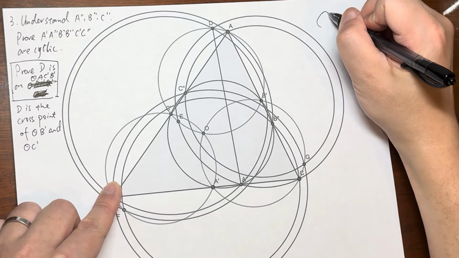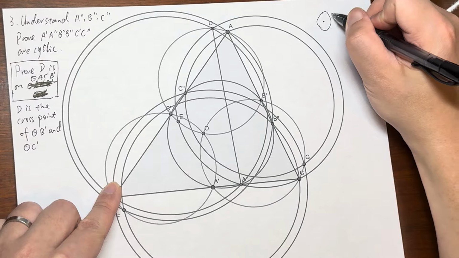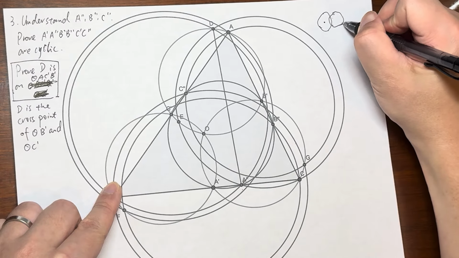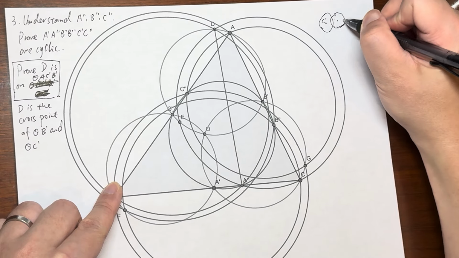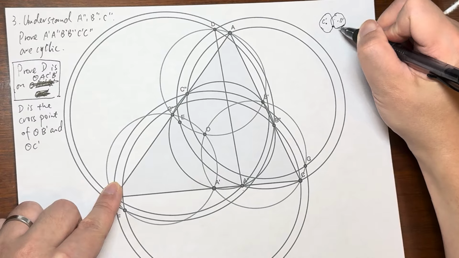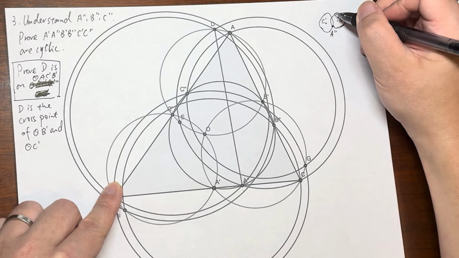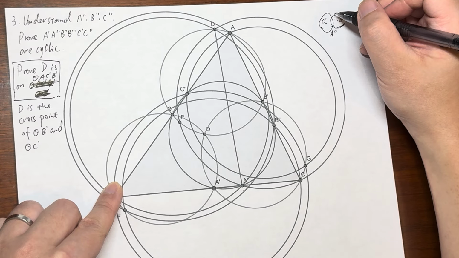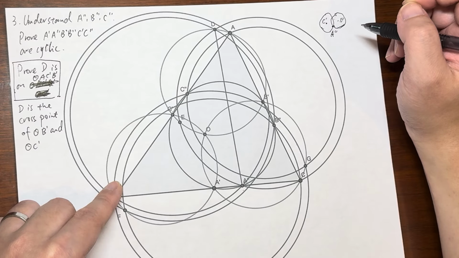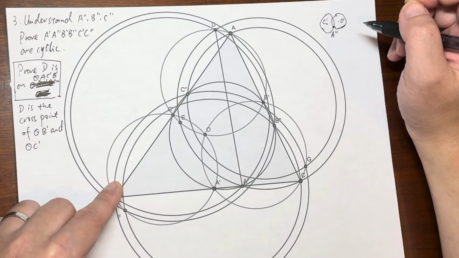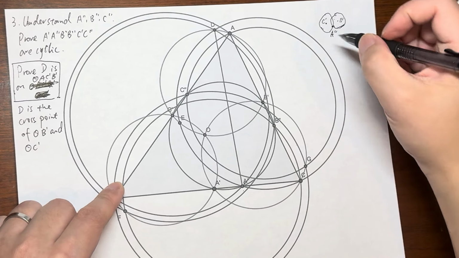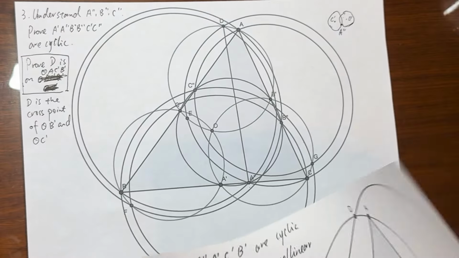It's just a, something like this. This is C', this is B'. This point is A''. I think I left one part. Sorry. Let me come back to this one.